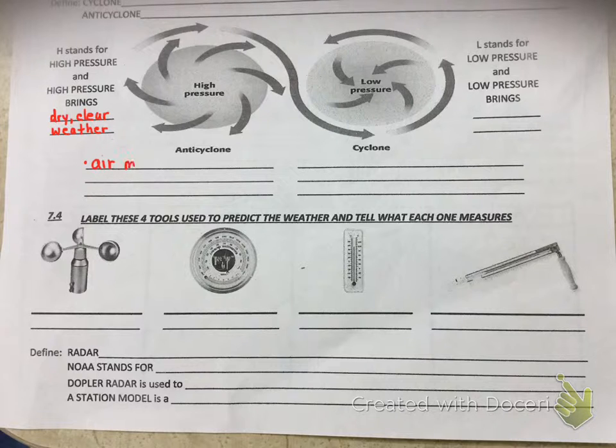now, an anticyclone is air that moves apart or diverges, and then it sinks. This will bring dry, clear weather, and as you notice in the diagram above, this brings the winds from the high swirling out into the low pressure area, or the cyclone.